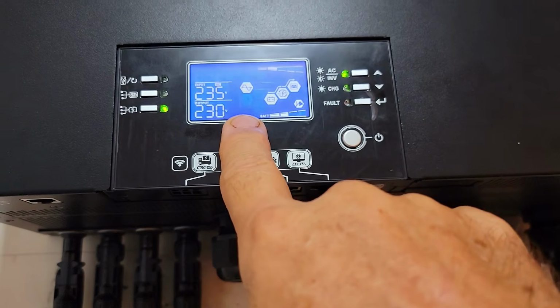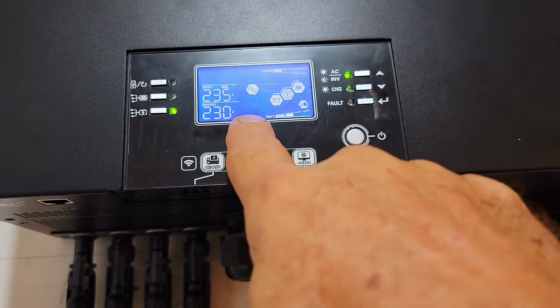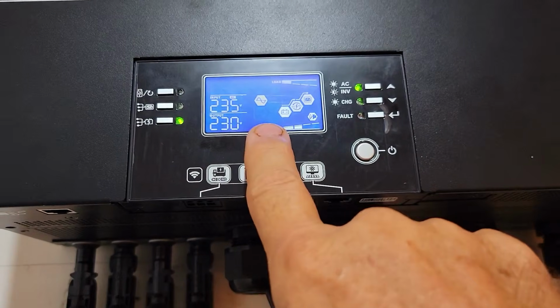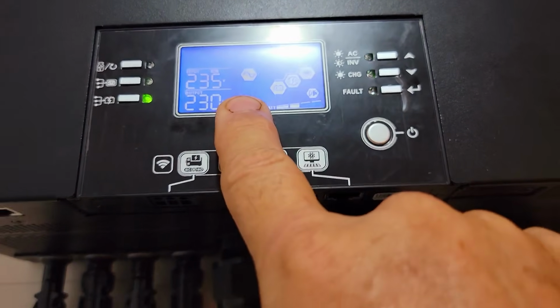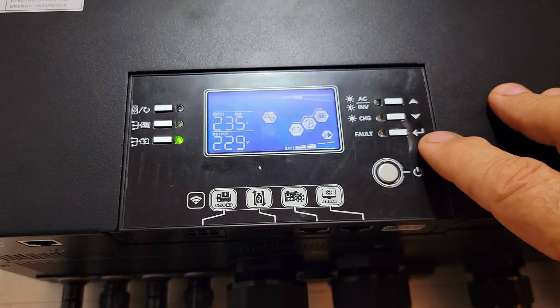And so once it sees there's nothing coming in anymore from the solar, it'll try to pick up and charge just a little bit off of the grid. Charge off the grid, not output to the grid. So it's in a transition time here right now. So that's what that means.